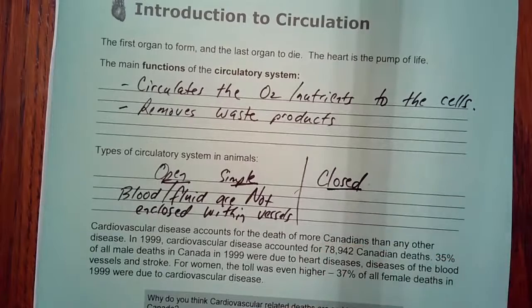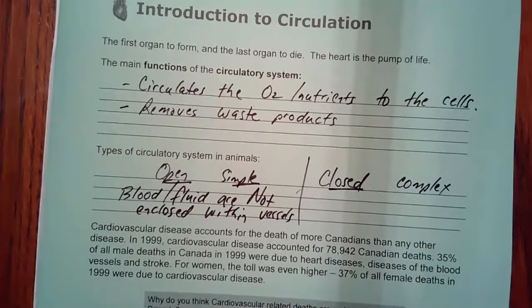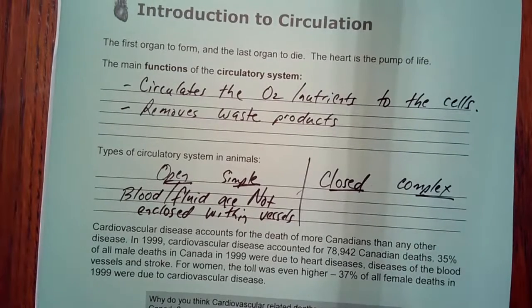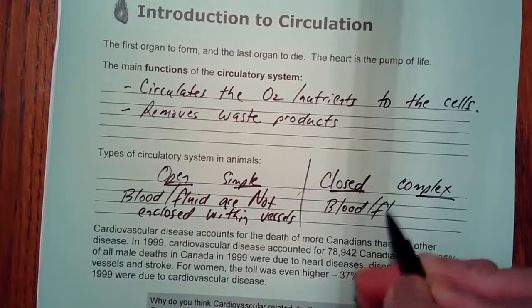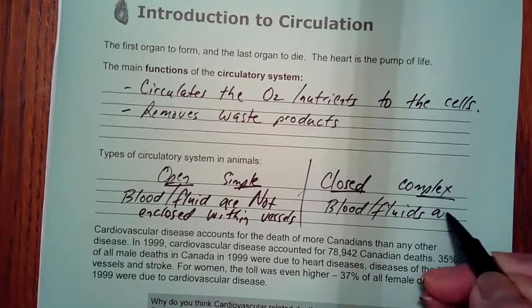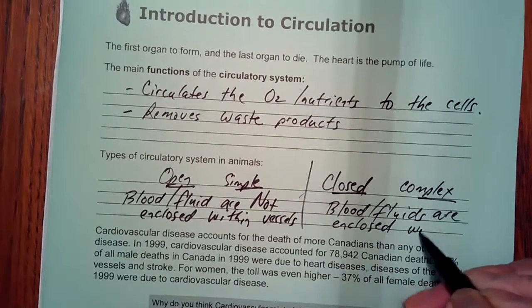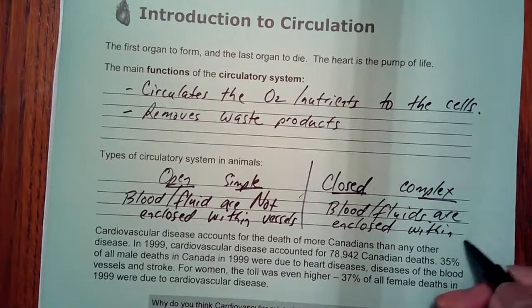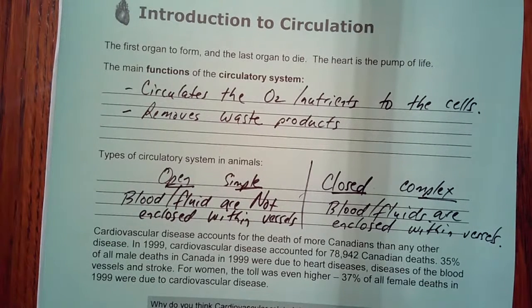The closed circulatory system would occur in more complex, larger animals, and the blood or fluids are enclosed within the blood vessels because they are at least 2 cells thick. They're too large to circulate the materials in and out of the cell.